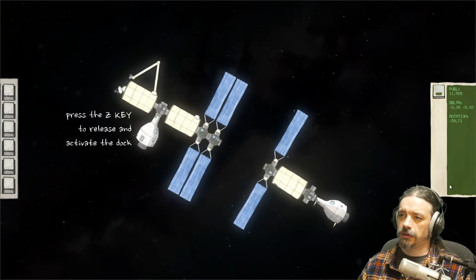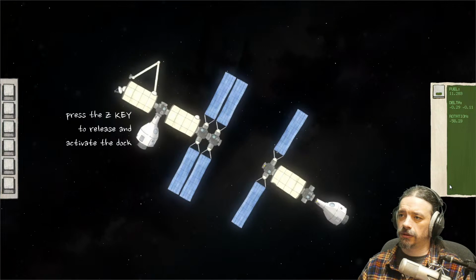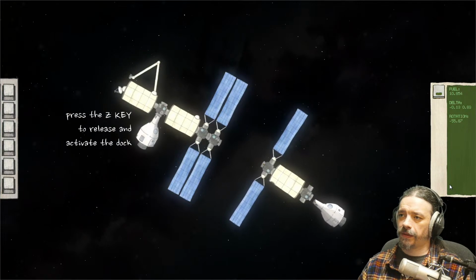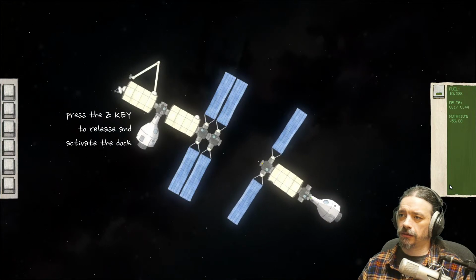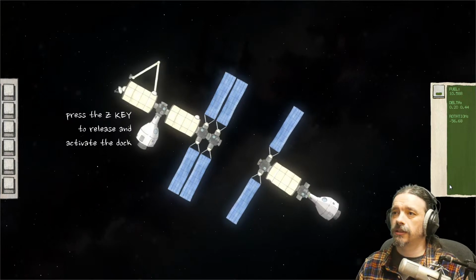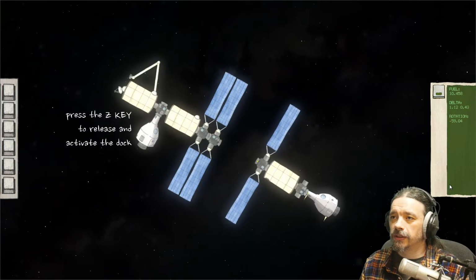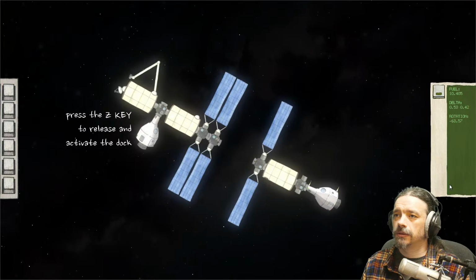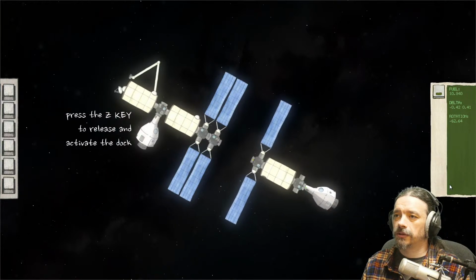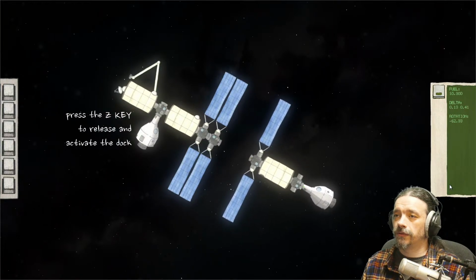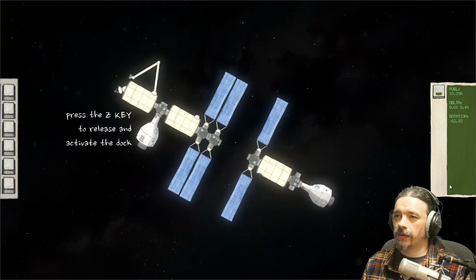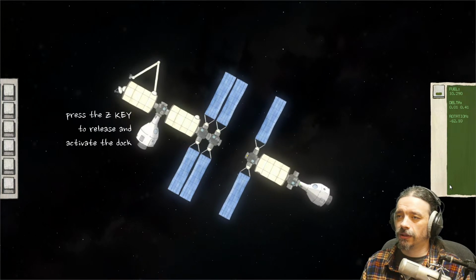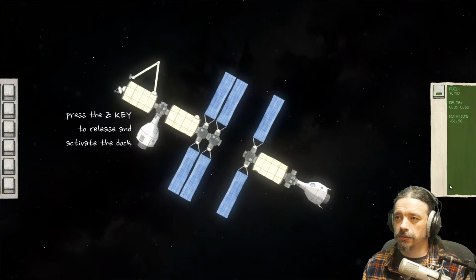Come on, it's already disaligned. Okay, okay, okay, it's docked. Let's see if I can save the alignment. Okay, maybe, why not? If it goes misaligned a lot, it's unrecoverable.